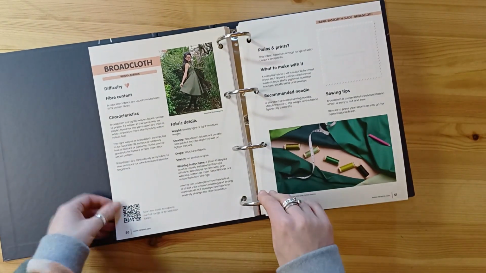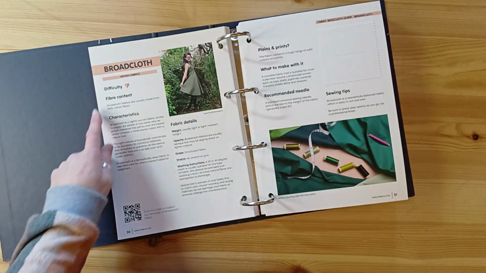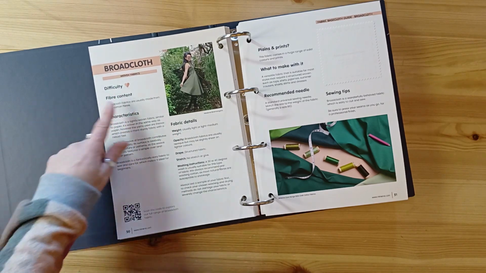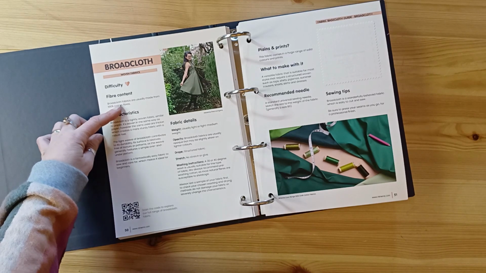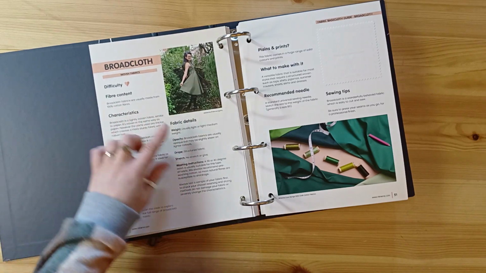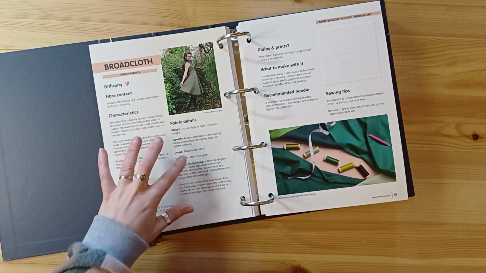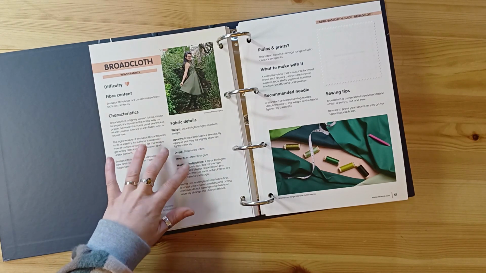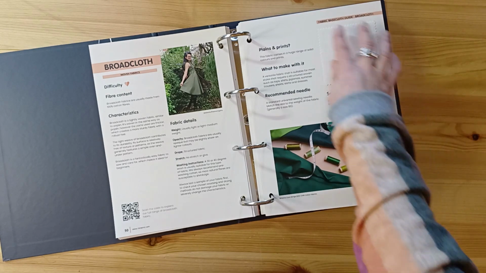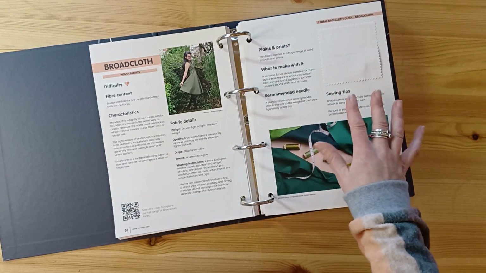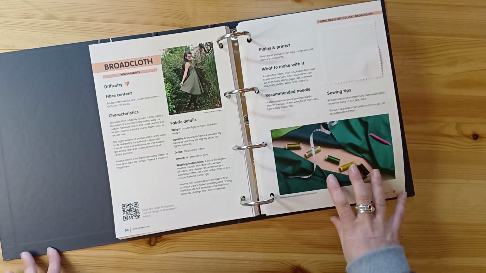On the broadcloth page we can see it's a beginner fabric. We can see the fibre contents, and it may vary, so you need to check that out on the fabric description. Some interesting information about the characteristics of the fabric, and that will help you to choose whether it's suitable for the project you have in mind. There's the sample piece. Some details here and sewing tips that run alongside today's video.